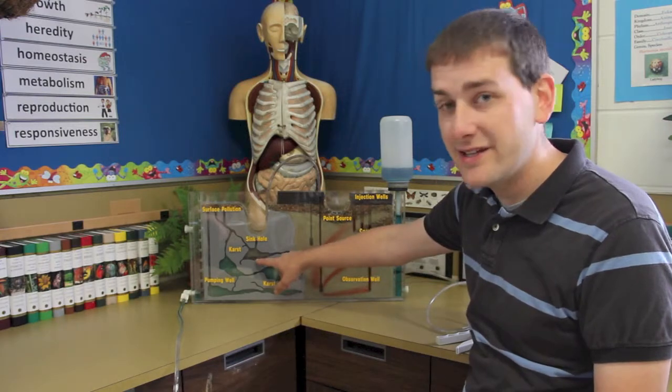Over time, you'll notice it does come back up. But remember, this is a really small model. I'm giving it a constant source of water. So if you're in a drought, you're not going to have this much water coming back this fast.